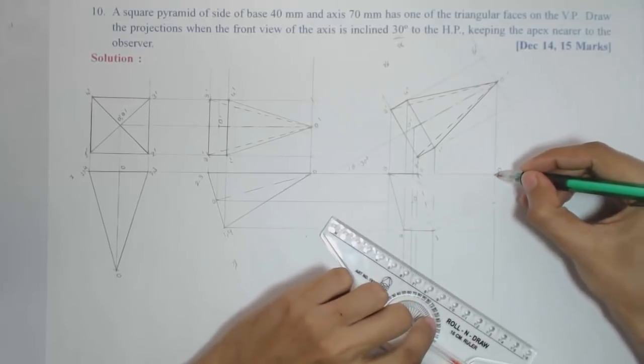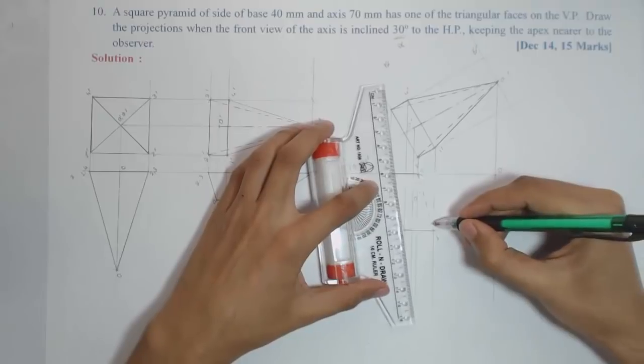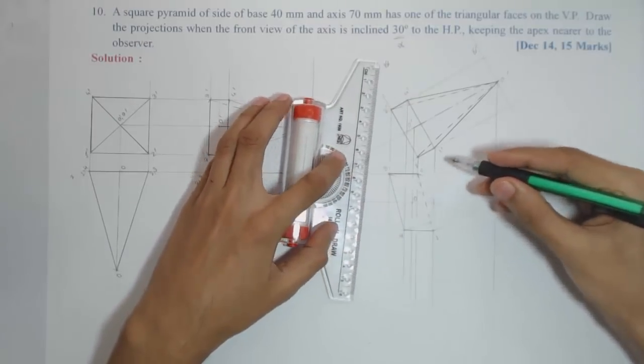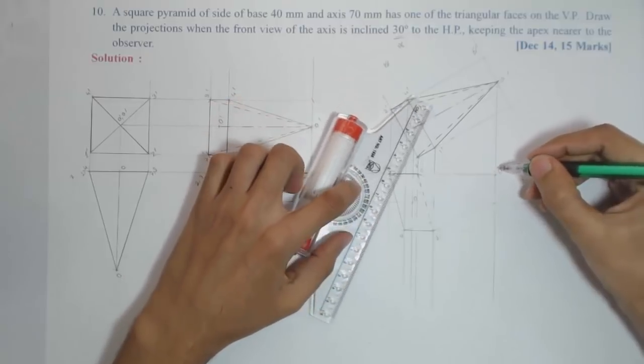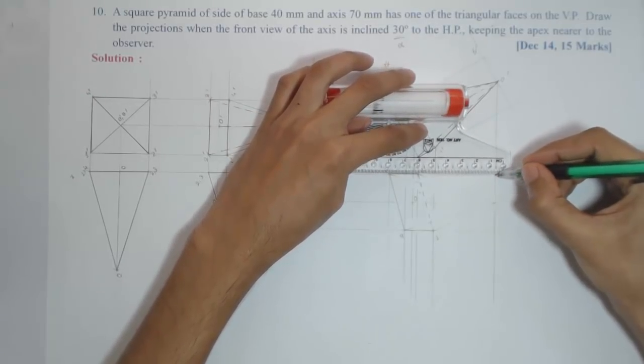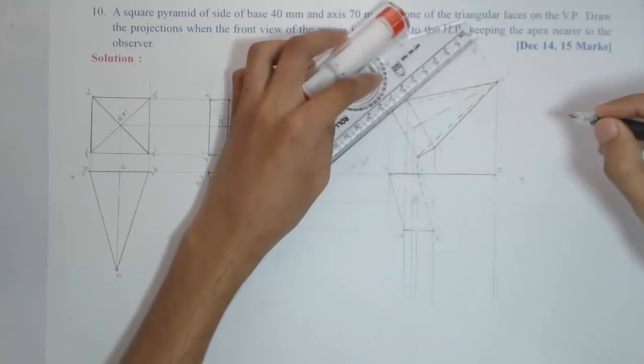For apex we are getting it on slant edges. The visibility for base edges is right. 1 to 2 will be dotted. Now marking the slant edges, 2 to O and 3 to O will be on the XY and on the boundary, so that's why both the slant edges will be dark.